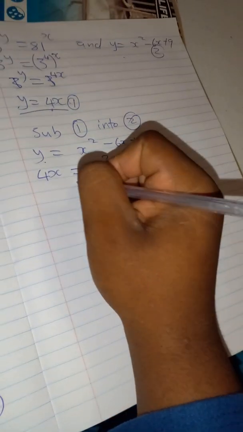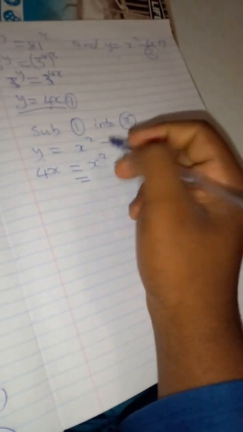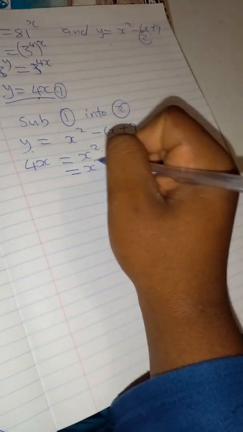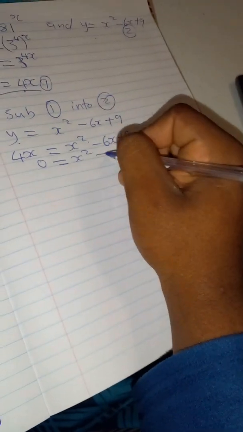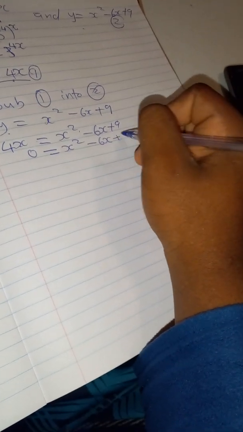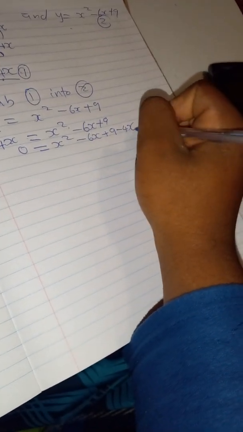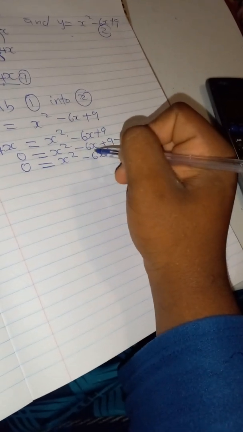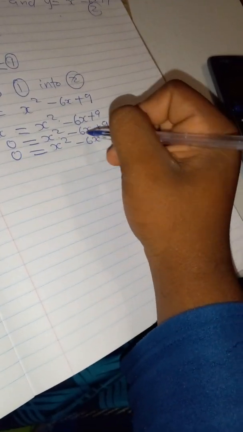So simply take 4x to the other side, so that 0 equals x squared minus 6x plus 9 minus 4x. Now do like terms. X squared doesn't have a like term, but negative 6x has a like term, which is negative 4x.